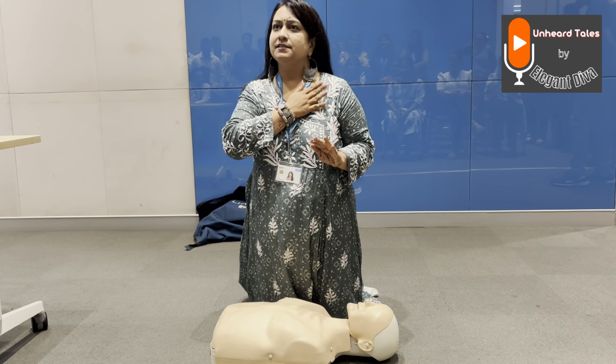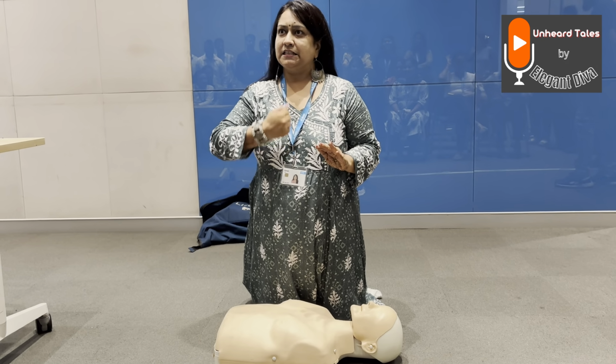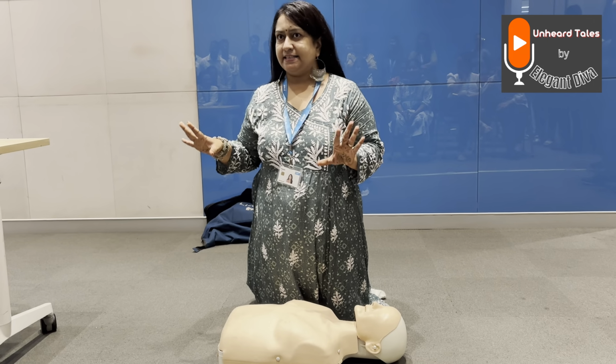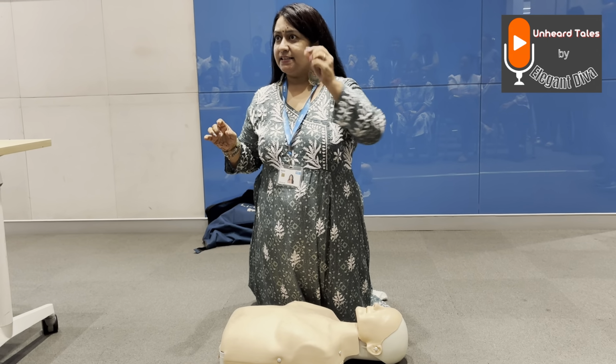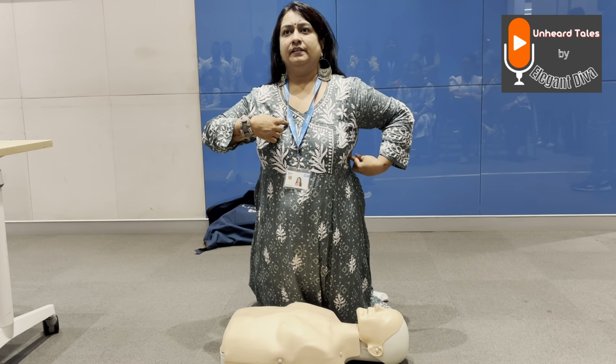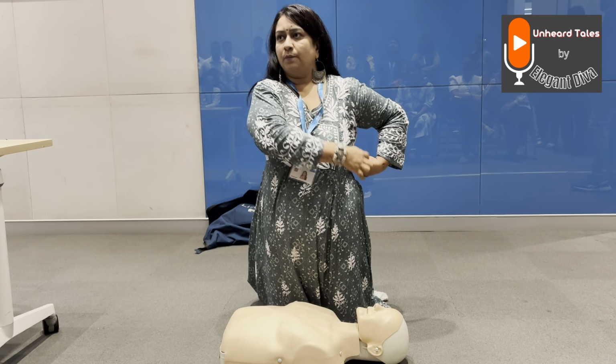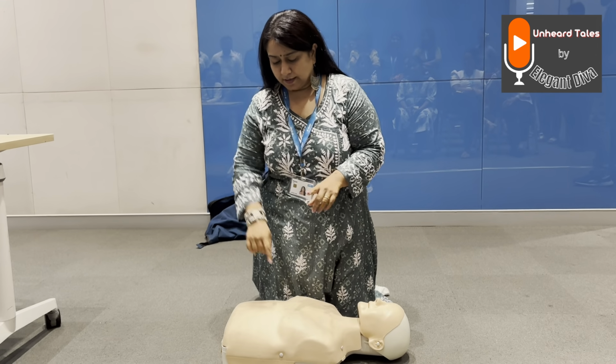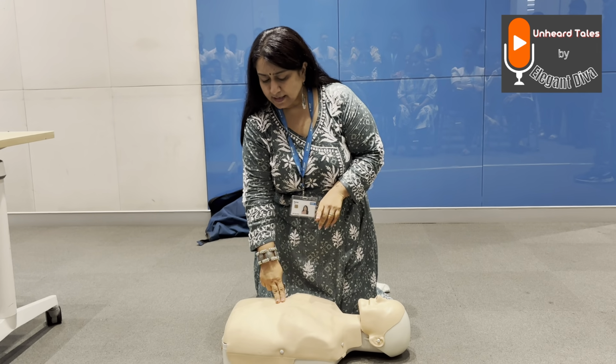We keep doing this, but this is not the heart. The heart is in the center, tilted to the left. That is why all of us have undergone an ECG. If you see the leads, they are not just placed here. They go from here all the way up to here. So in the center, two fingers.